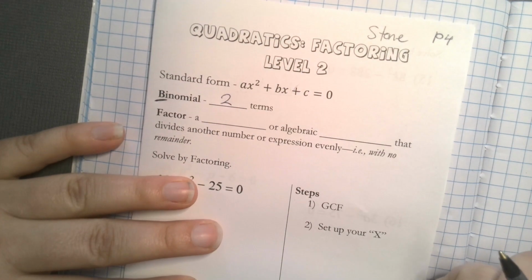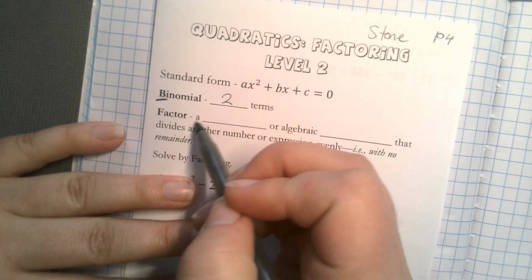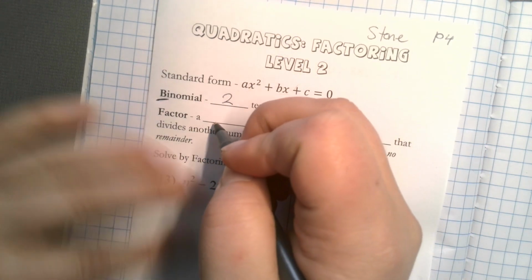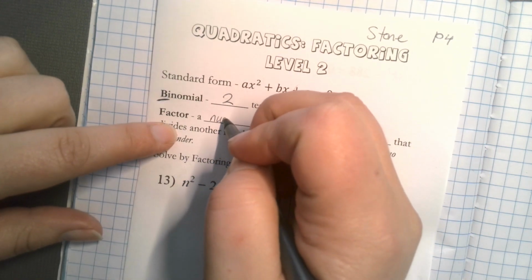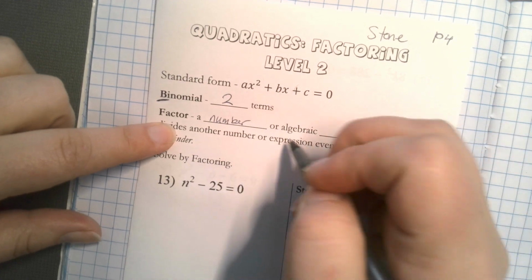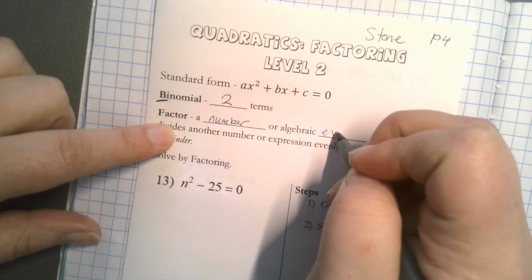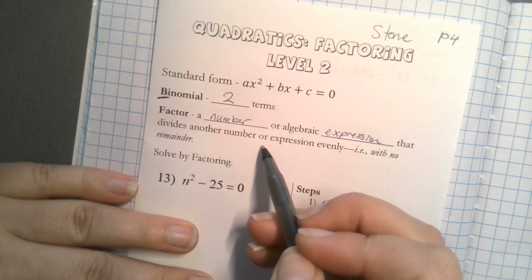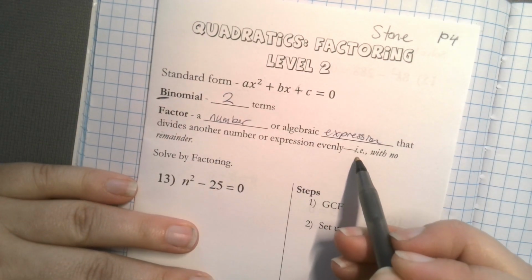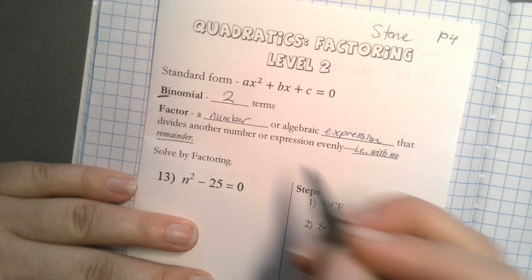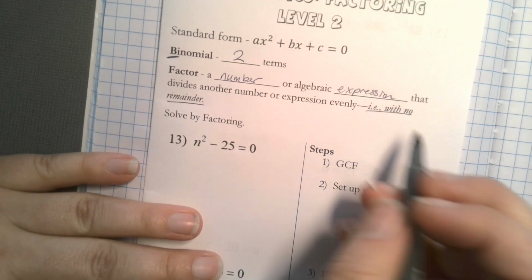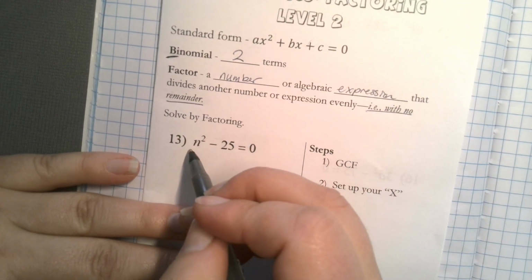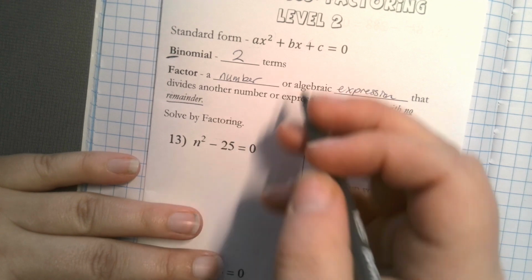Just has 2 terms. Now factor, we've been doing factor trees. A factor is simply either a number or an algebraic expression that divides another number or expression evenly. It's really important you understand that there's no remainder left. So here, we're learning how to factor this. This is called a difference of squares.